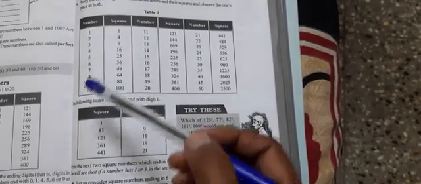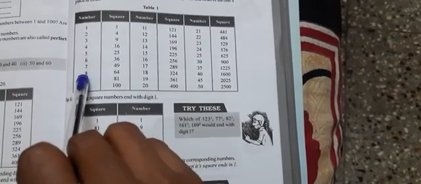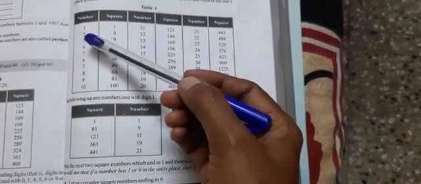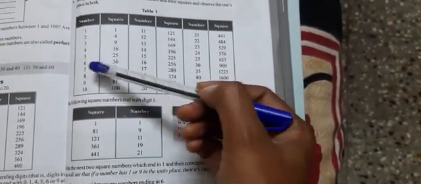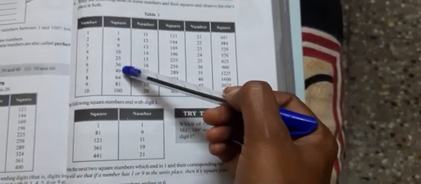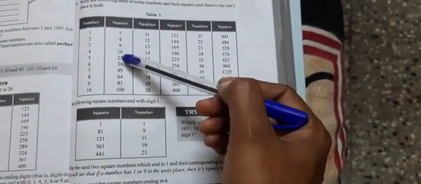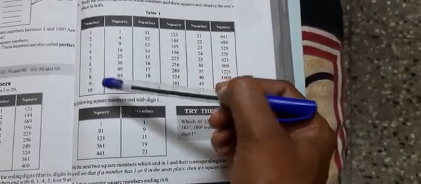Okay, and if you have 2 and 8, then its square ends with 4. If you have 3 and 7 in the unit place, then its square number ends with 9. If you have 5, then the square number ends with 5. Okay, you should remember this. If you know this, it will be helpful in solving problems, especially the division method.